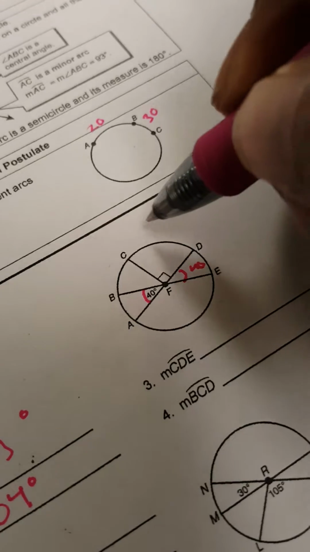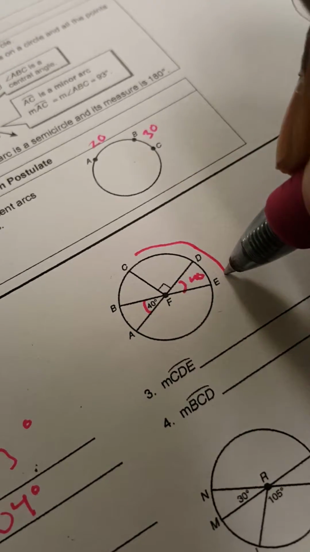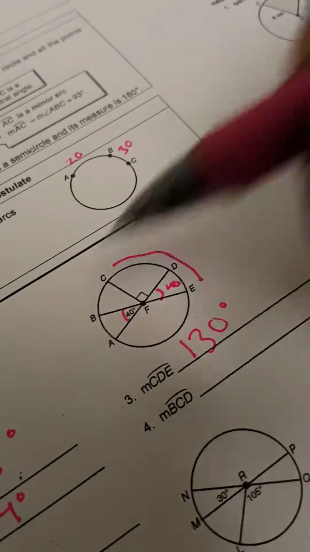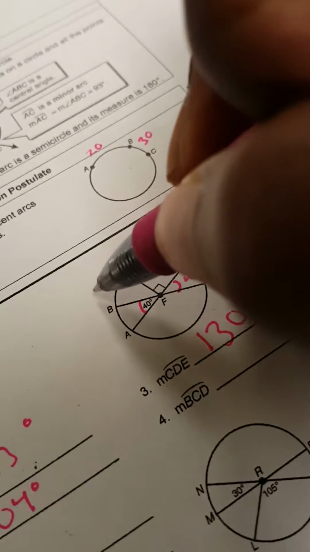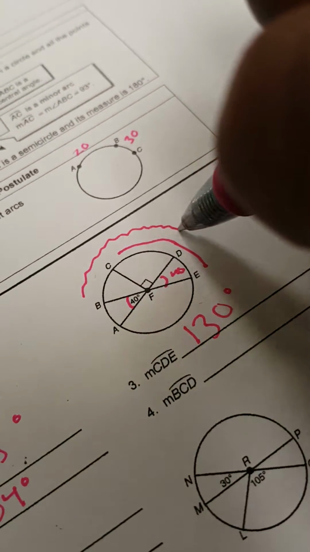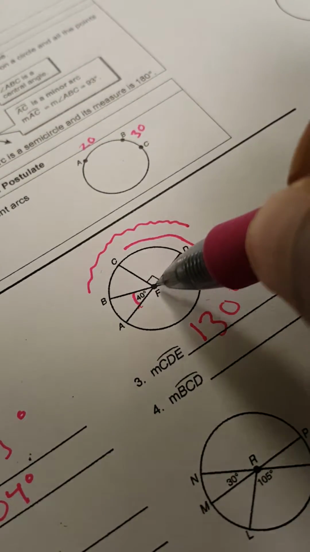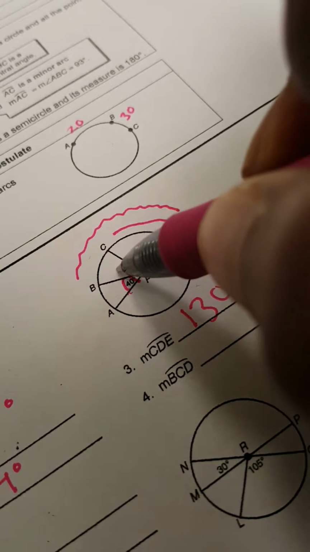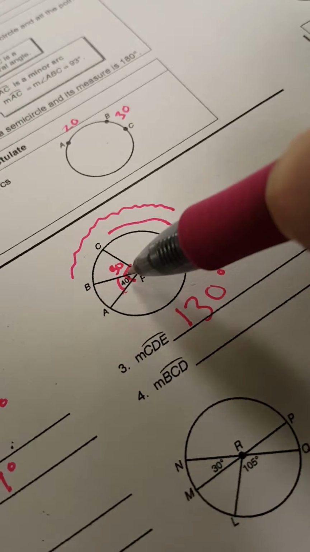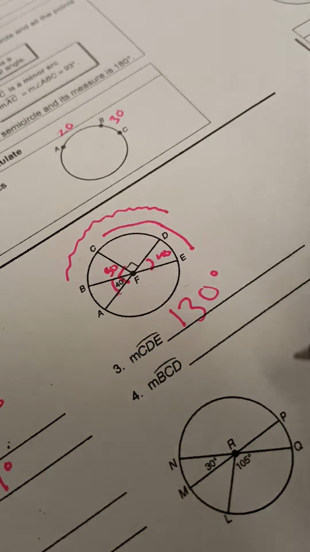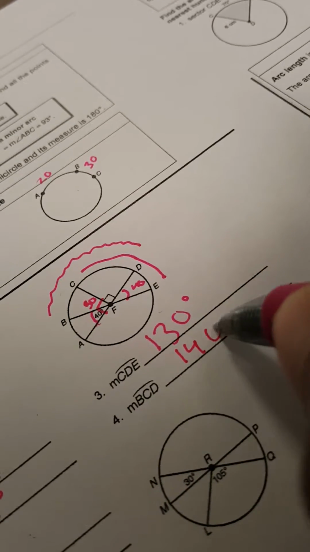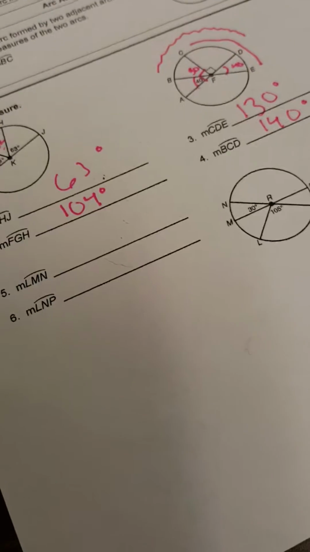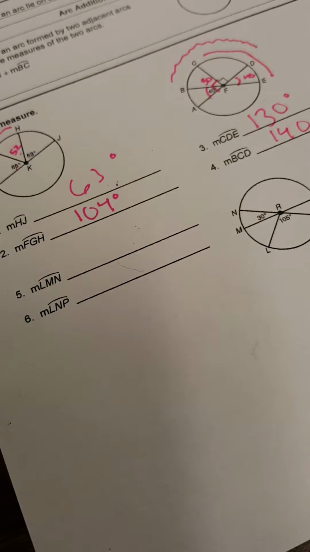So if you look at arc CDE, it would be the 40 plus the 90. So it would be 130. And then it asks for arc BCD. So that's BCD. So I'm going to have to subtract. This would be 90 here. So 90 minus 40 gives me 50 here. So that's 50 plus the 90. So that would be 140 degrees. Okay, press pause again and go ahead and do number 5 and 6.